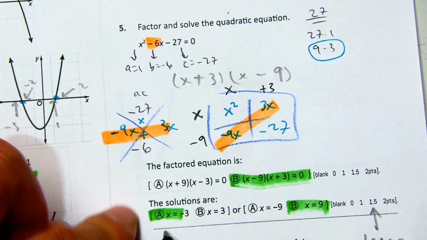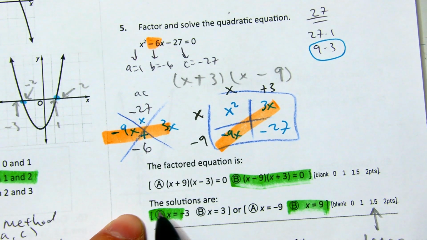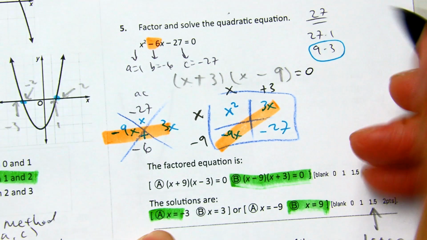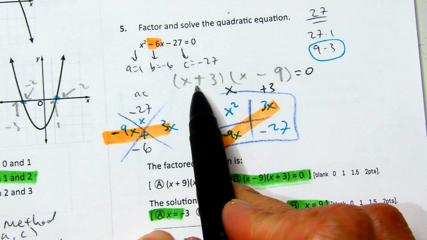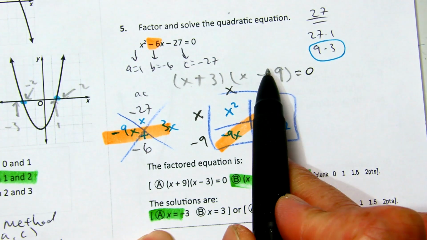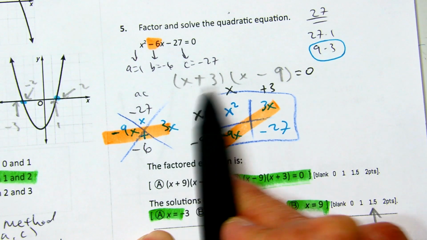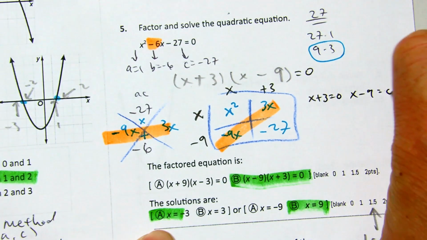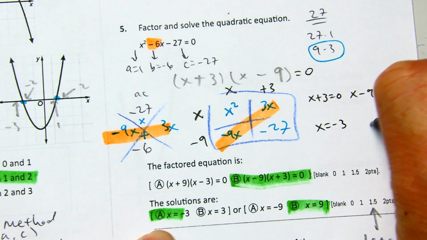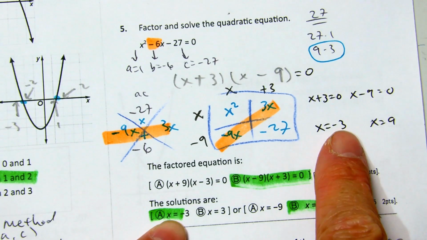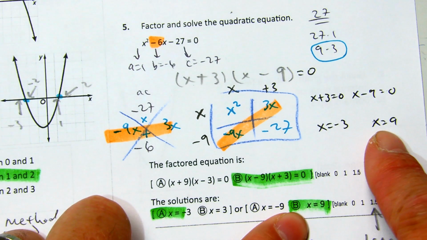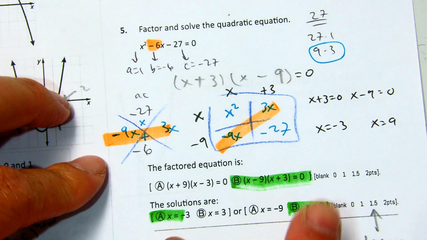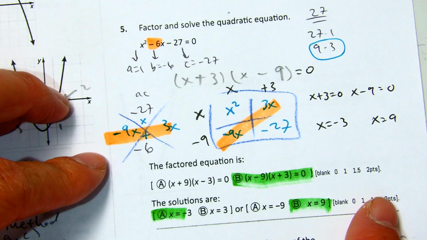And then this next part, what are the solutions? Okay, so to get solutions, you set it equal to 0. And then one of these expressions has to be equal to 0. Something times something equals 0. One of these has to be 0, so we put both of them equal to 0. And get negative 3 and 9. So that would be A and B. If you get both these right, 2 points. If you got one of these right, you get 1.5.